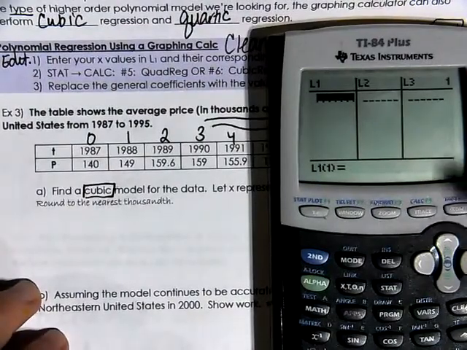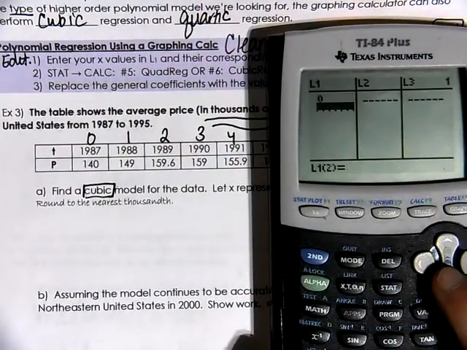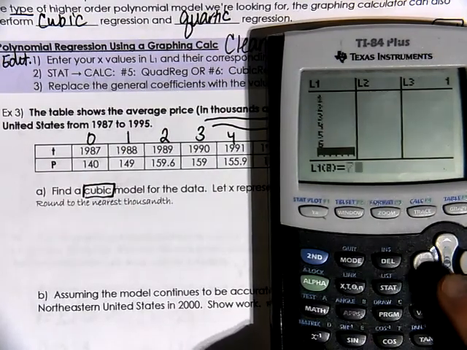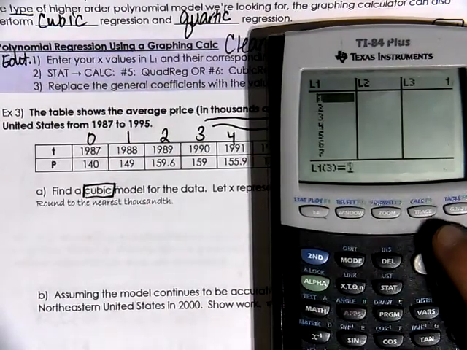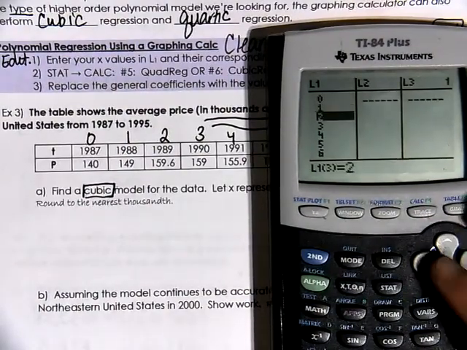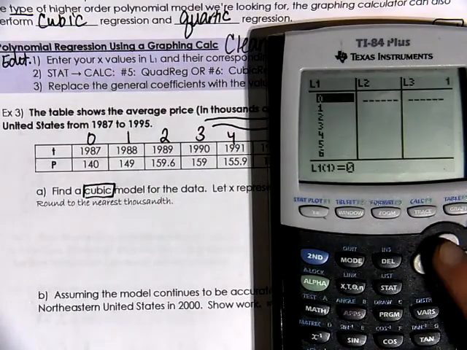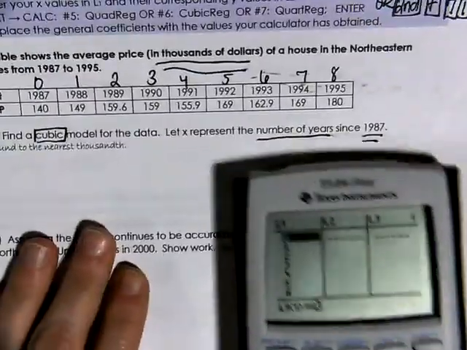So in your table for list 1, we are going to enter in our X values of 0, 1, 2, 3, 4, 5, 6, 7, and 8. Go back through and make sure that you entered in your data correctly. I always press enter or the down arrow as I'm going on to my next number. Next, we want to enter in all of our Y values.